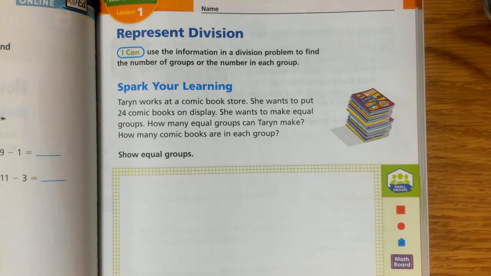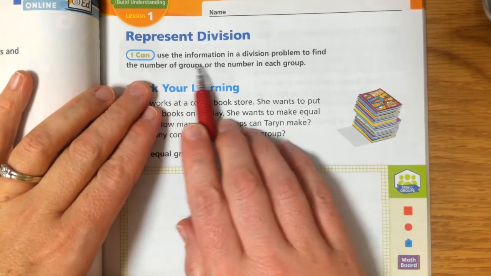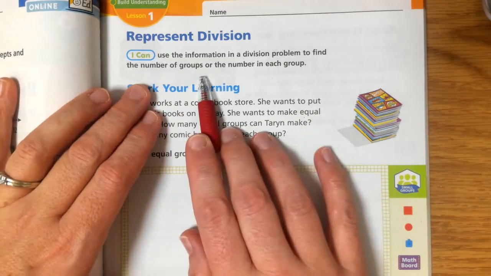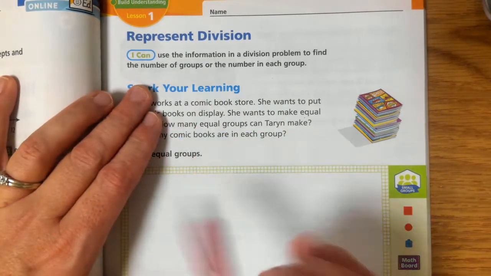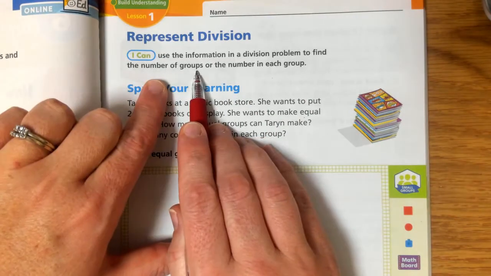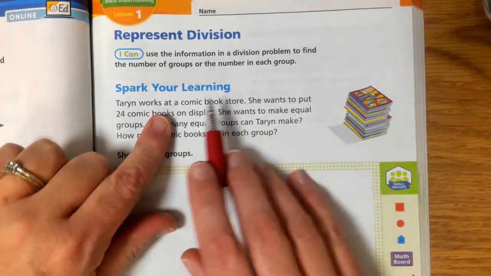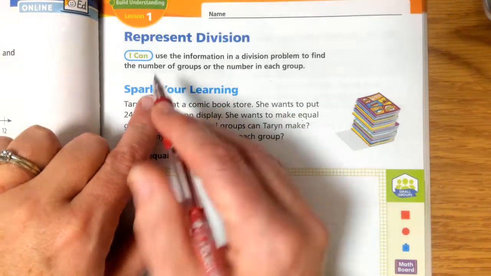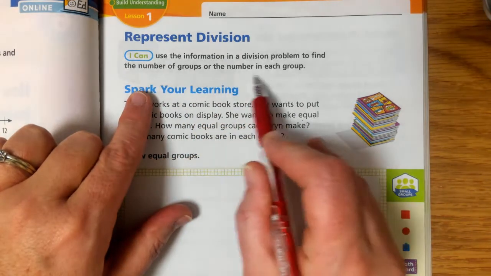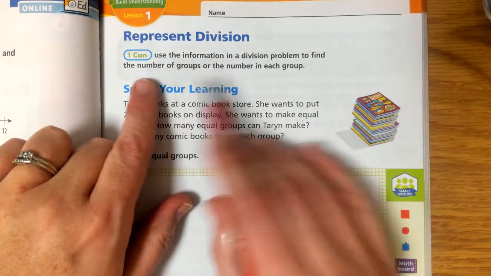So we've been doing a lot with multiplication, and we know that multiplication and division go hand in hand. So we're going to be able to break apart our numbers using division. We're going to be able to use the information in a division problem to find the number of groups or the number in each group. So when we multiply, we have the number of groups and we have the number in each group, and then we put those together, right? So when we're dividing, we're going to have our total, and we're either going to have our number of groups or our number in each group, and we have to find the other one.